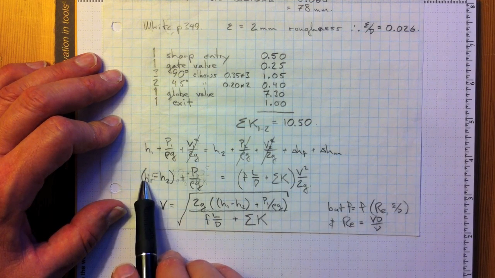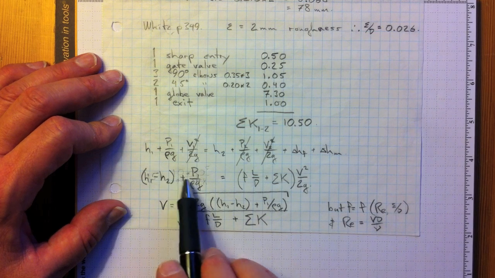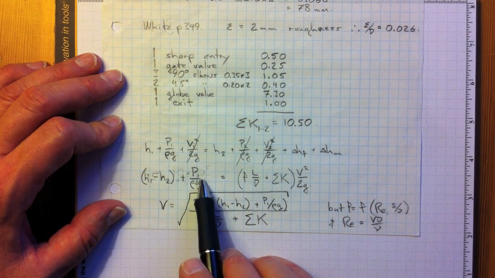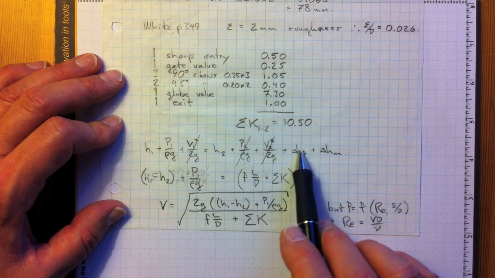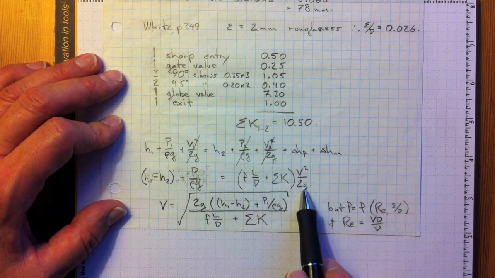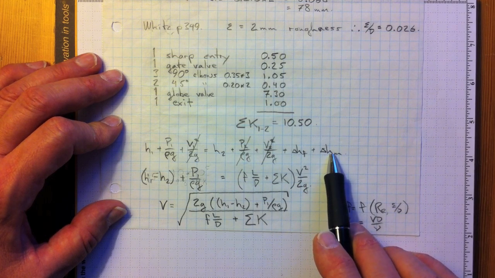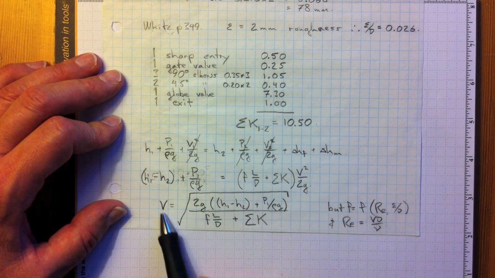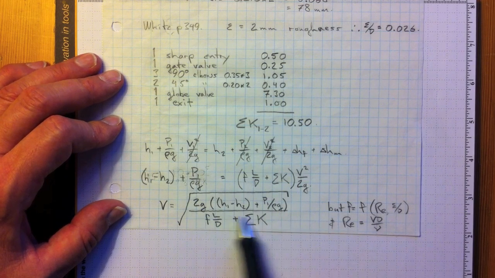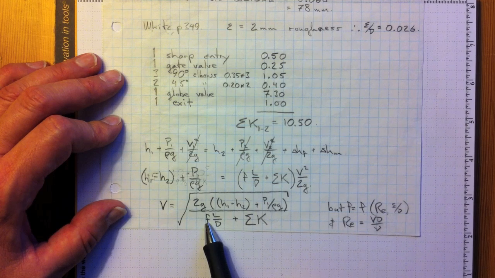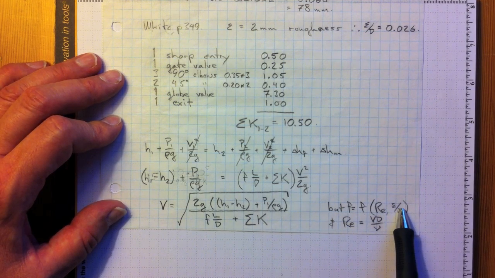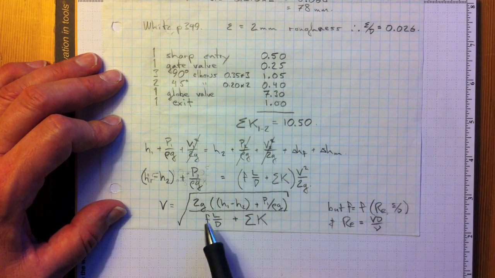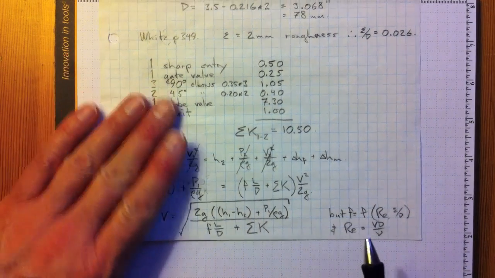So we wind up with the difference in the two heights driving the flow, the difference in pressure driving the flow, equal to fL over D, V squared over 2g, that's delta h_f, and sigma K, V squared over 2g, that's delta h_m. Rearranging that, we can get the velocity in terms of the square root of all of these things together. We know sigma K, we don't really know f yet, because f is going to be a function of the Reynolds number and the relative roughness. So we're going to need to guess f along the way.